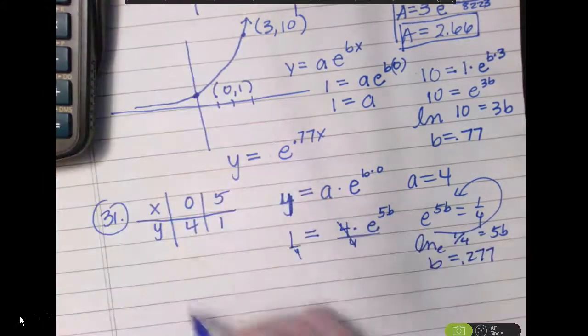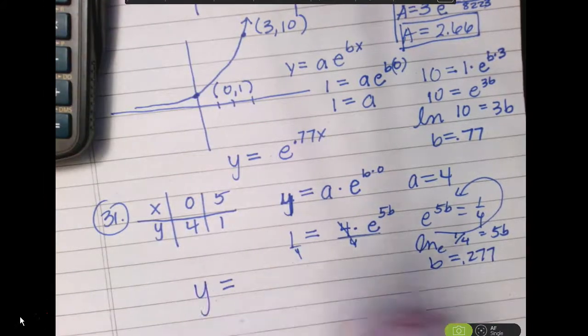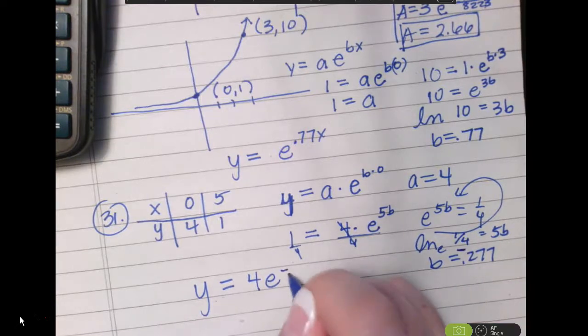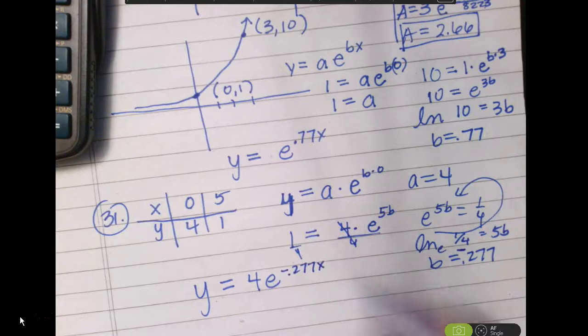So my final equation would be y equals 4e to the negative 0.277x.